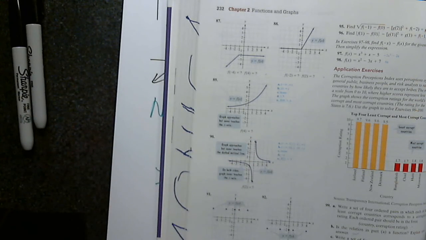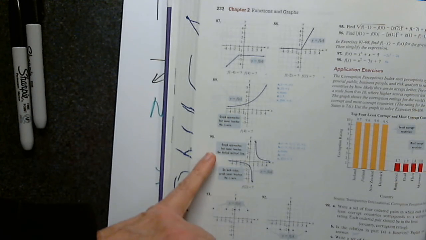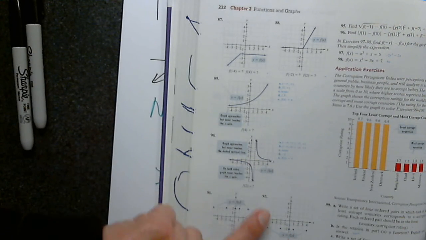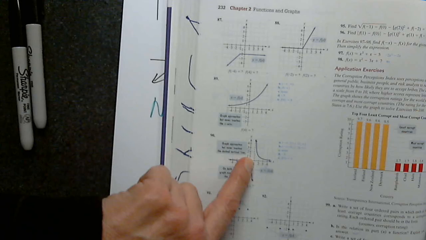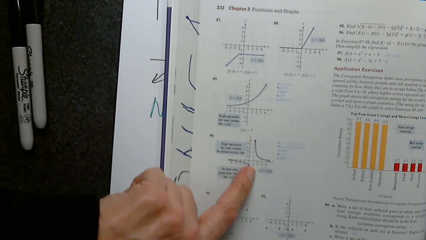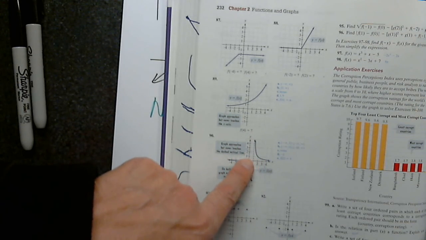So can anyone give us the domain of this function? From -infinity to 1, union 1 to infinity. Perfect. What if I ask you find f of 2? When x equals 2, it's roughly 1.